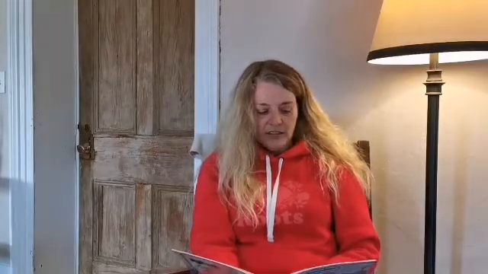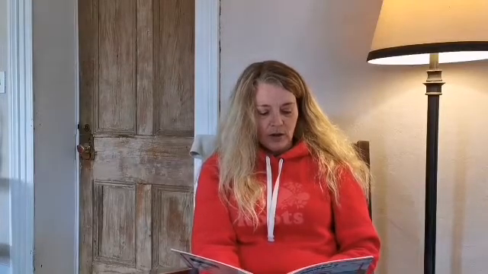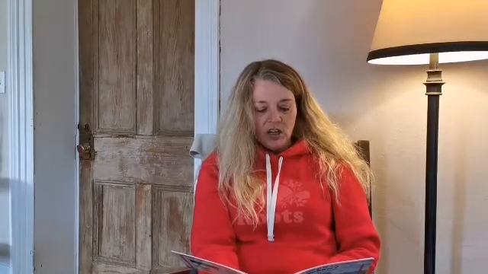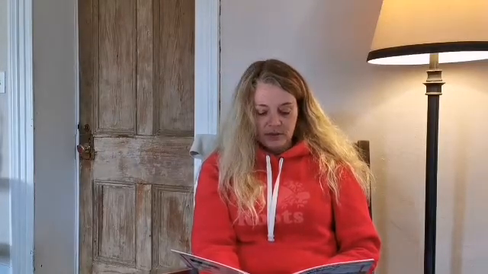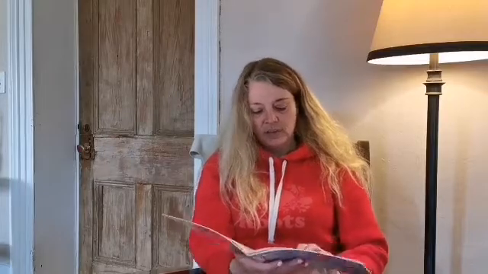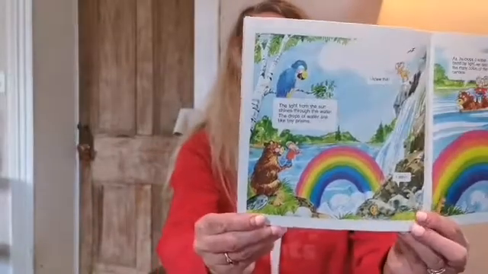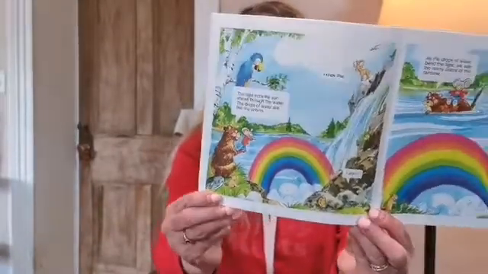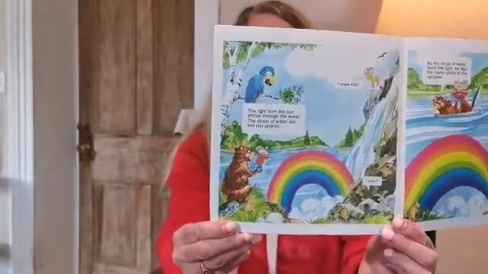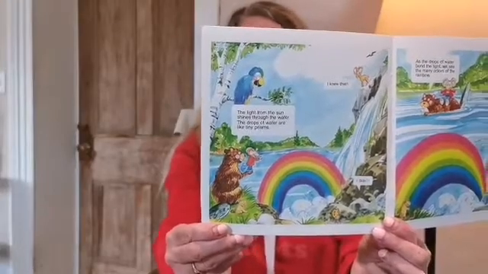Interesting. Let me show you. The goat says, I already knew that. The light from the sun shines through the water. The drops of water are like tiny prisms. And there are the animals. The goat says he already knew it. The beaver's teaching him. And the mouse says, I didn't know that. So he's learning something new.